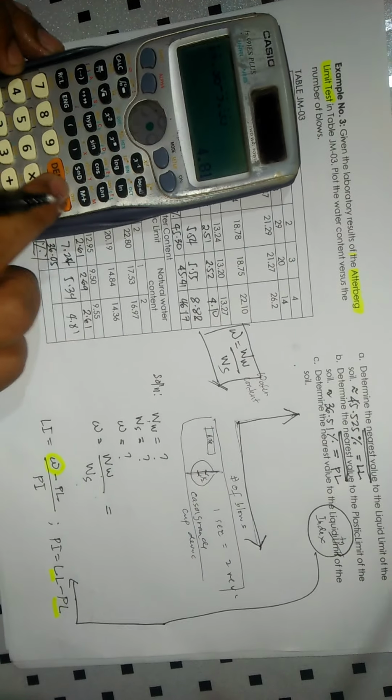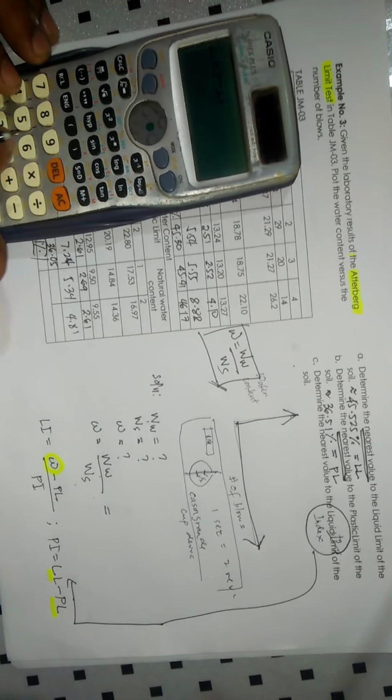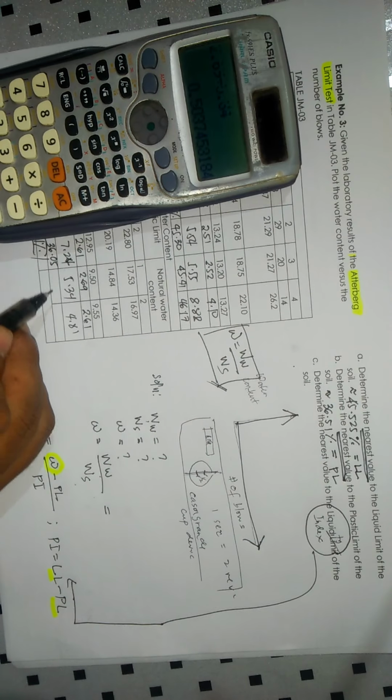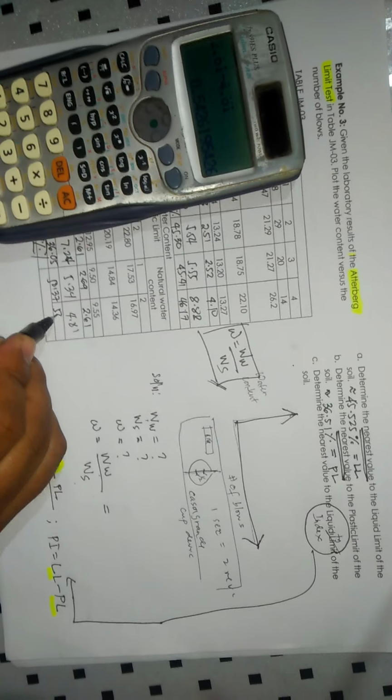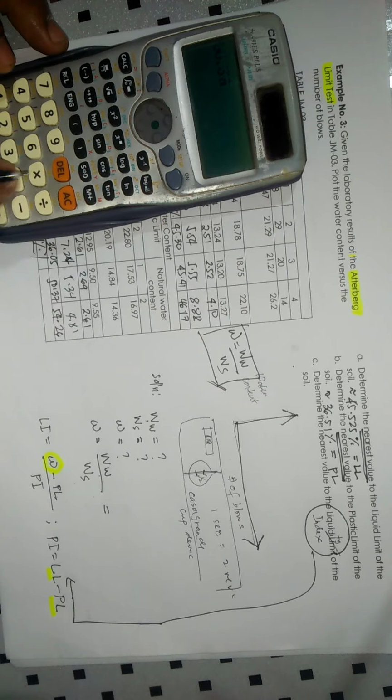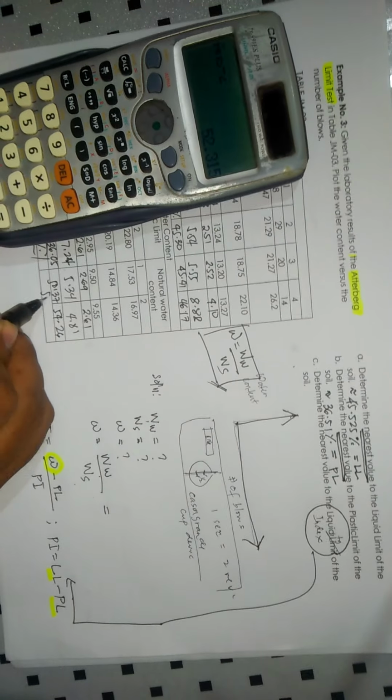So, try to solve the water content. 2.69 divided by 5.34 is equal to 50.37. And then 2.61 divided by 4.81. This is equal to 54.26. So, 50.37 plus 54.26 divided by 2. Ang average natin dito is 52.315%.